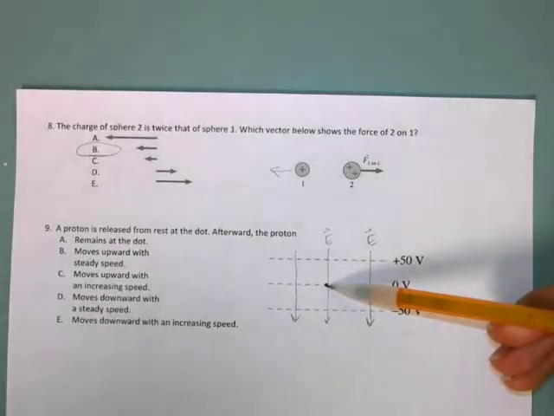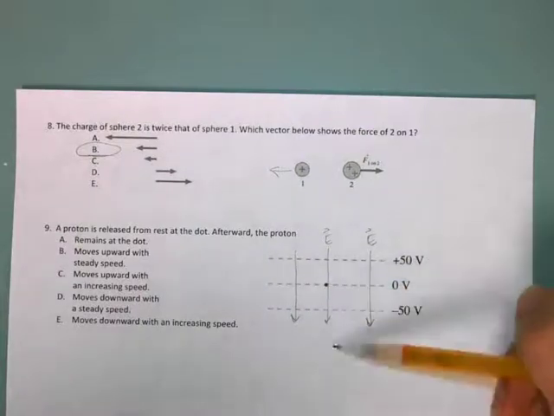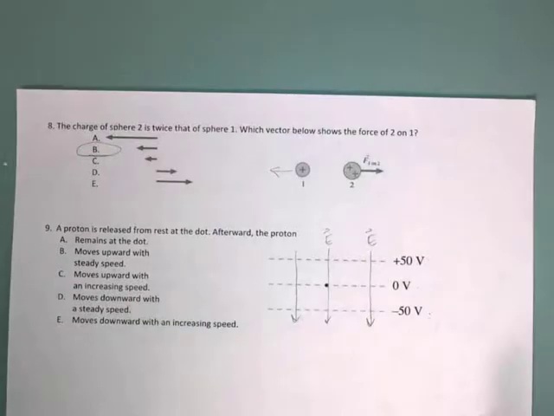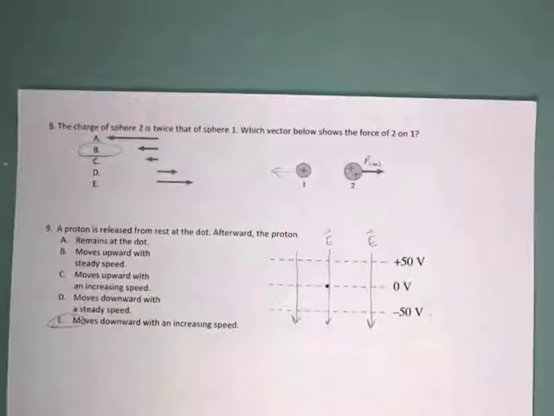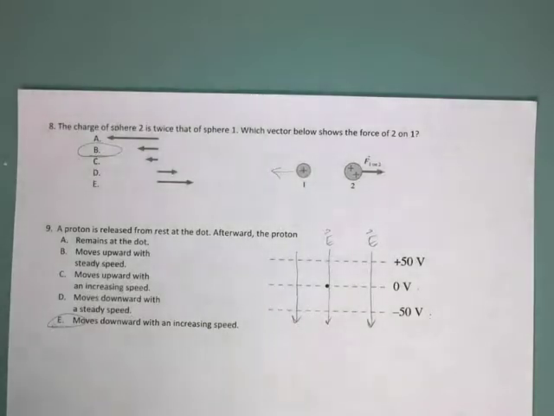So we put a proton here. Protons always go in the direction of electric field lines because they're positive charges. So the proton here will just roll straight down the hill. As it rolls down the hill, it'll speed up. It'll gain kinetic energy. It'll lose potential energy. So the answer there is E. It should move downward and it should speed up as it does.